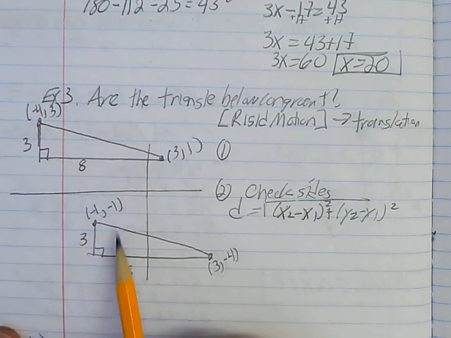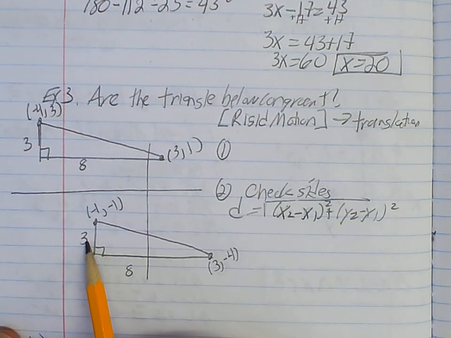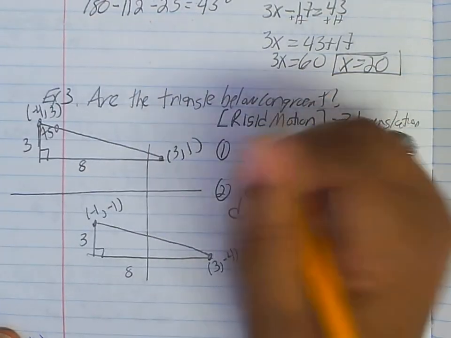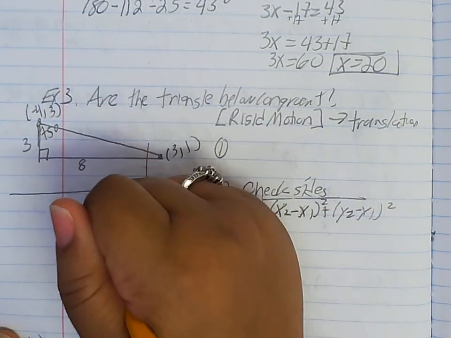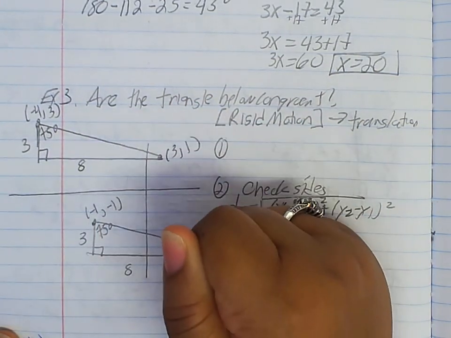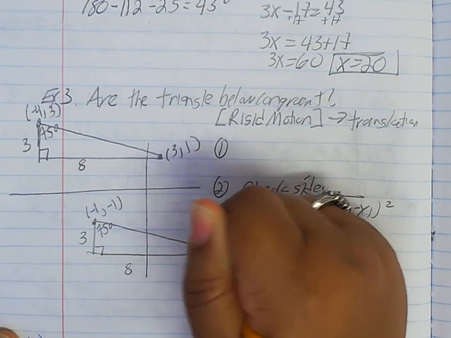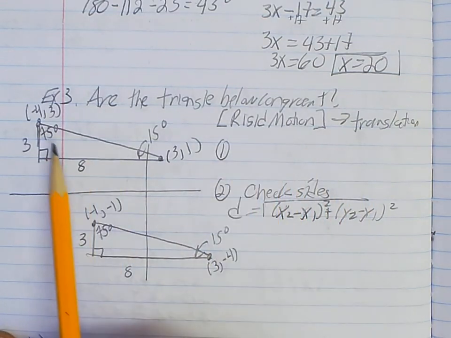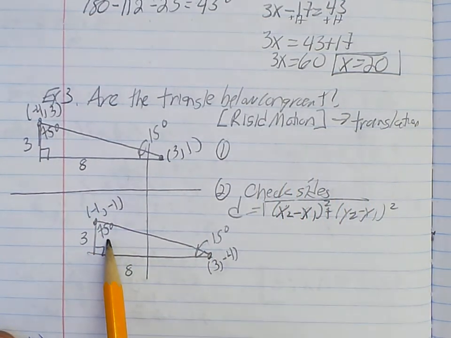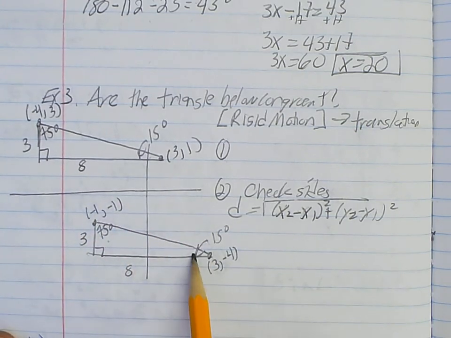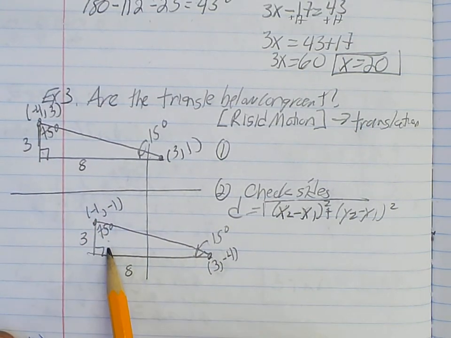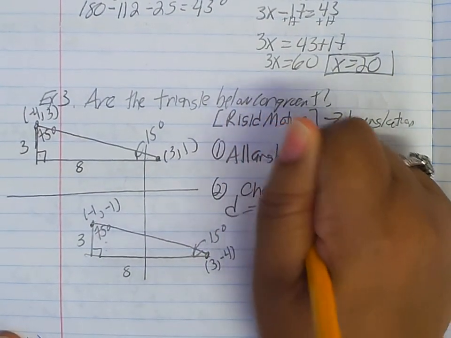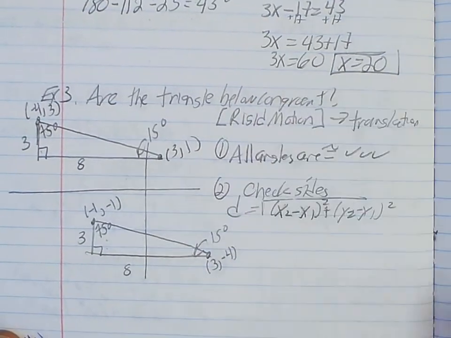Well, we know that this side is 3 and this is 3, okay? Oh, I forgot to put the angles here. Let me do that real quick. Sorry, they're supposed to have the angles in here. So we can see that we have 75 degrees, check. 15 degrees, check. 90 degrees, check. So I can say that all angles are congruent. Check, check, check, okay?